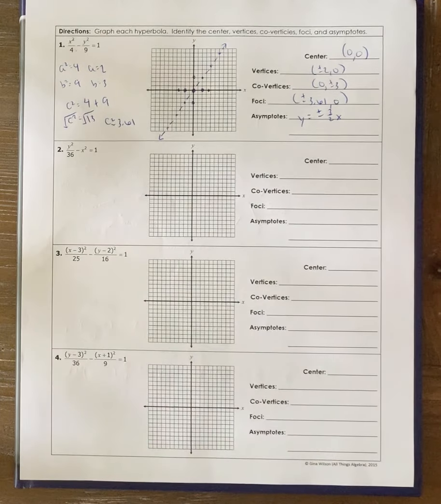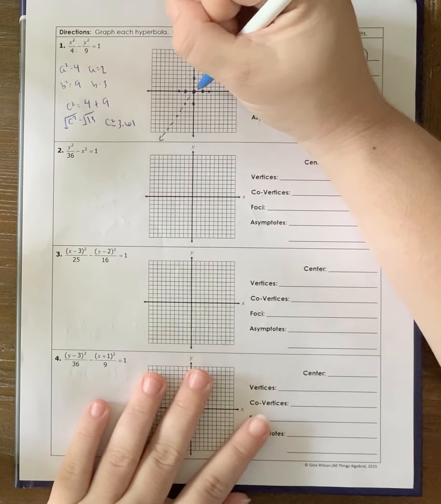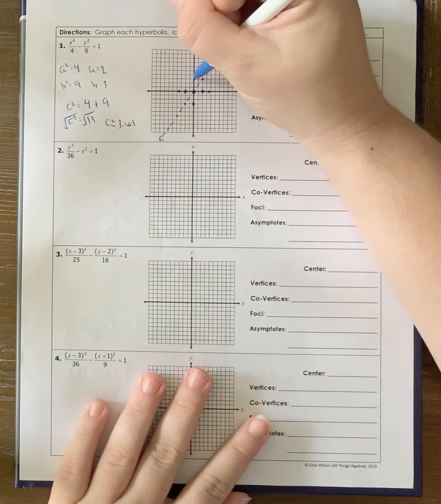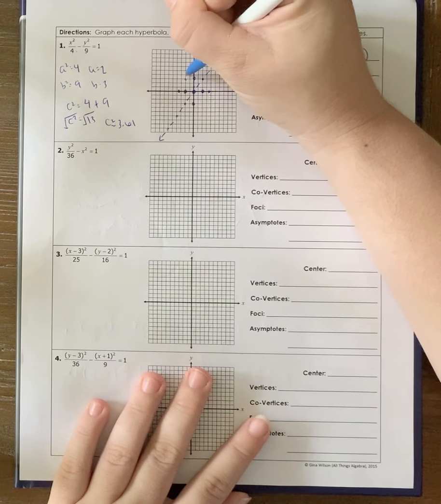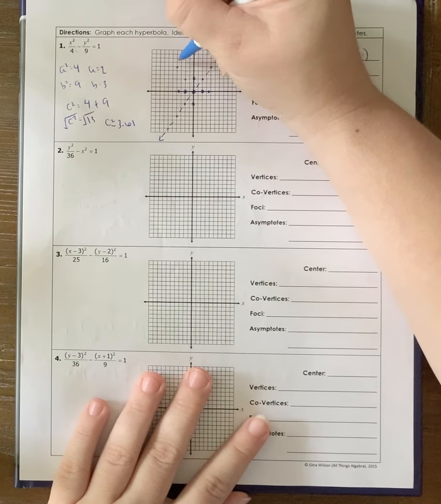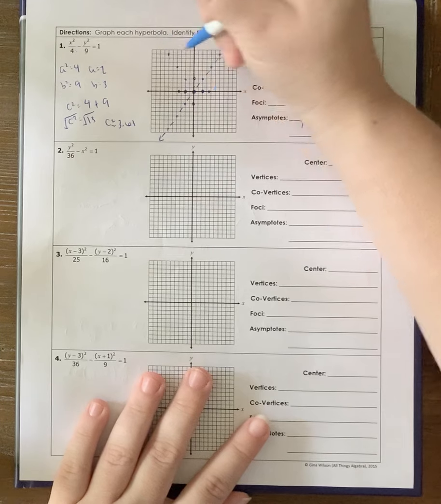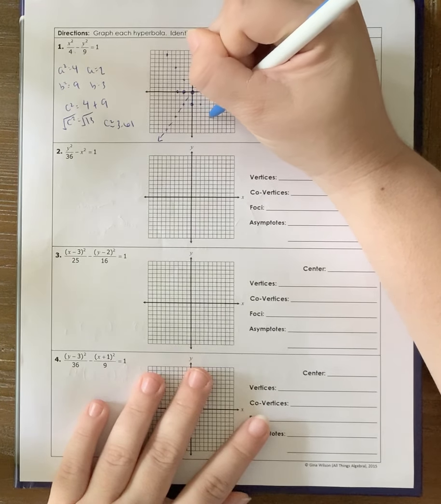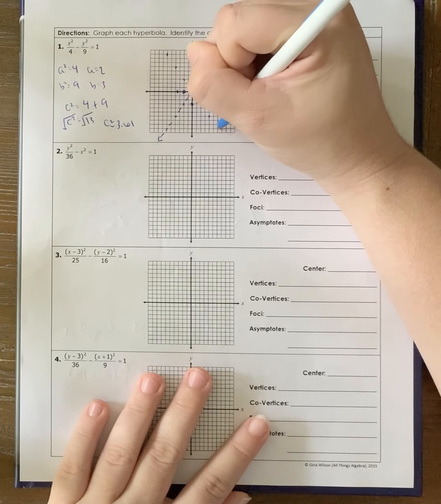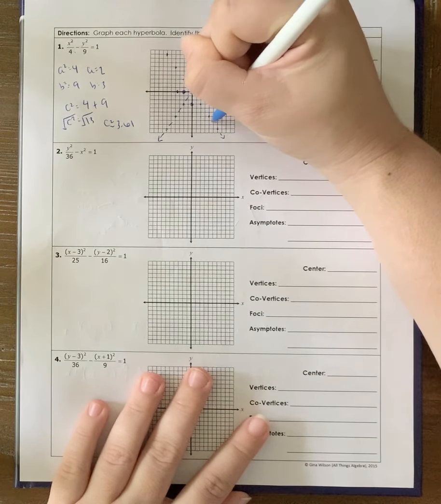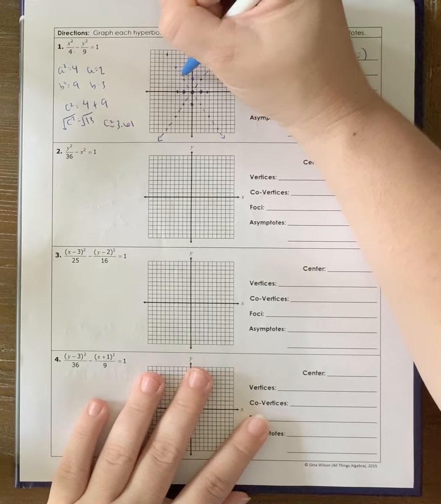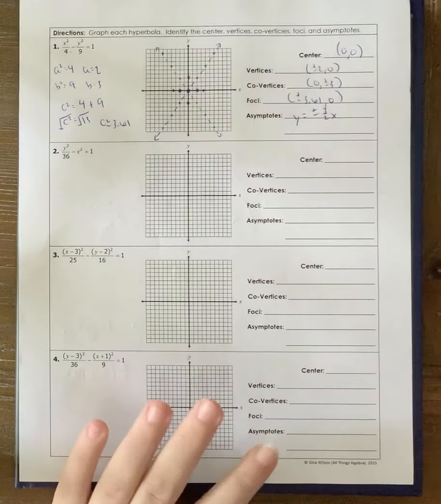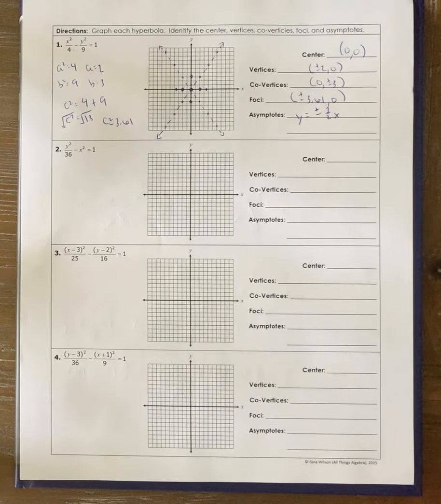Okay, and then we want to do the same thing for a negative. So just with a negative slope. So 1, 2, 3, 1, 2, this direction, counting across the line. Just like that. Okay, so that's our asymptotes, those dotted lines right there.